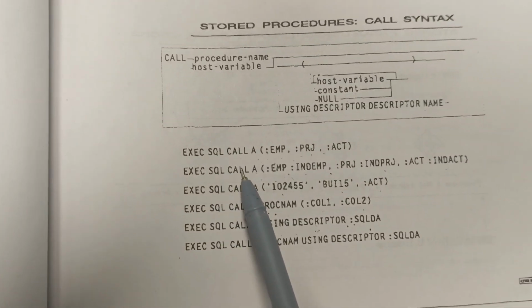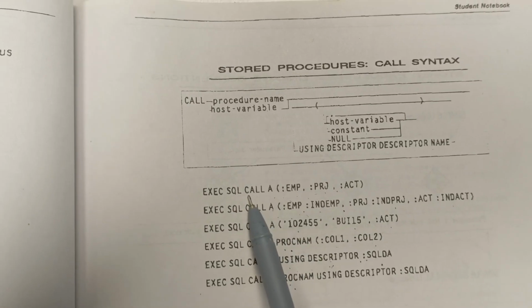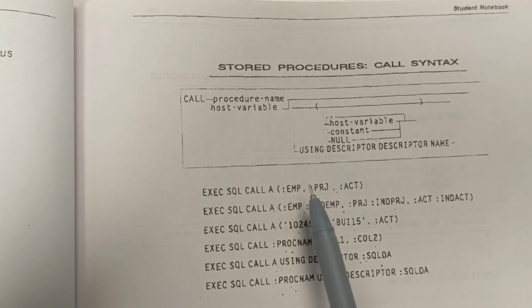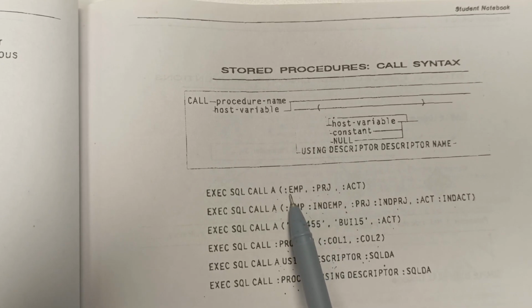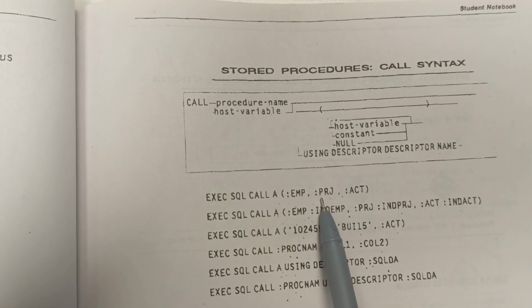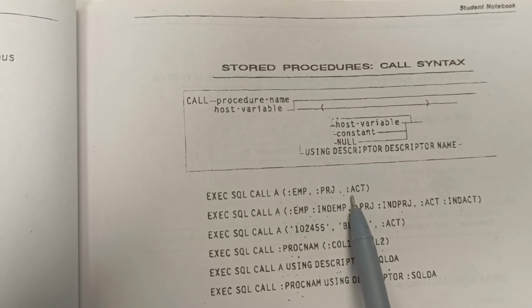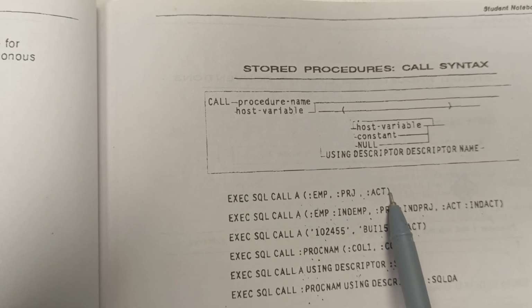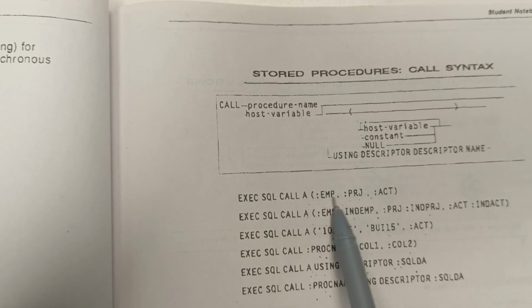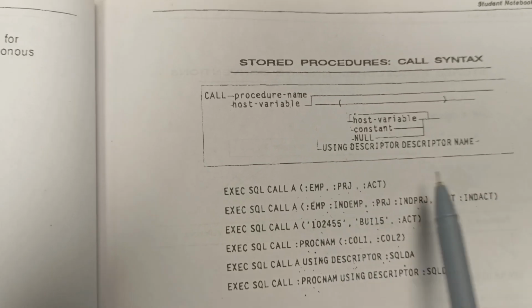We can see some elaborate syntaxes. Here is the call and the procedure name. Inside the bracket I have given host variables. You can see the colon, and 3 host variables: first colon employee, comma, host variable colon project, again comma, and colon account. These are examples of host variables. We can give 3 host variables because one is in, one is out, and one is in out. We will see on the next page why we use the 3 parameters as host variables.